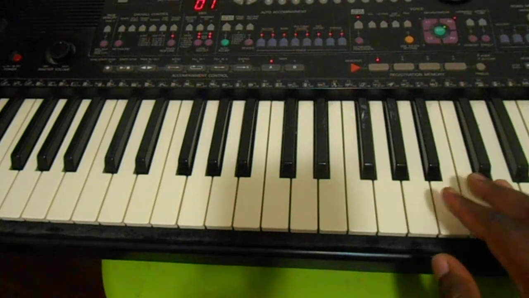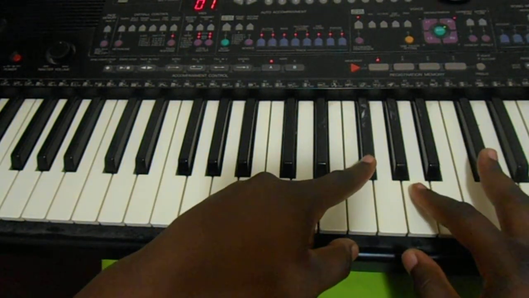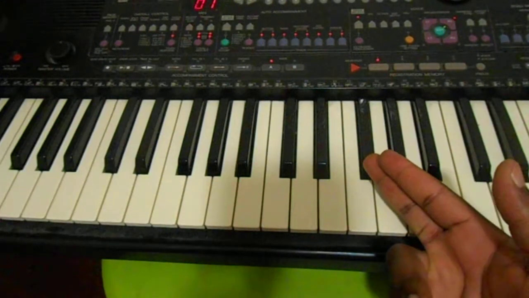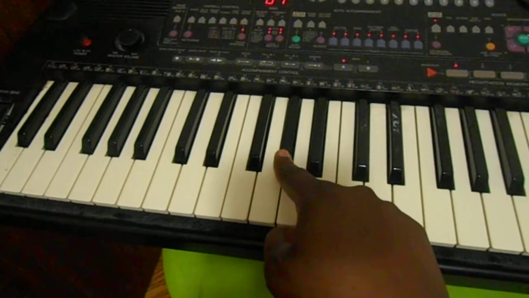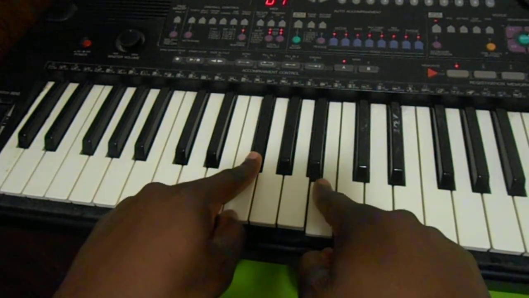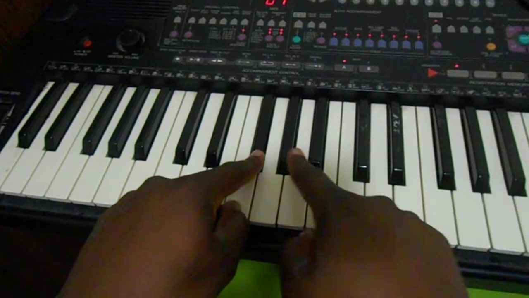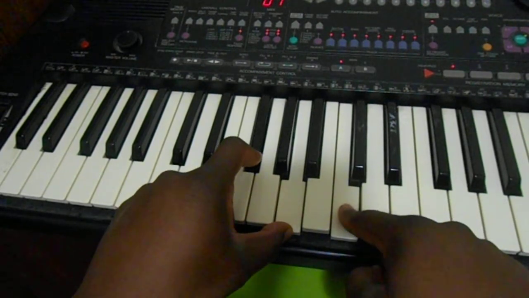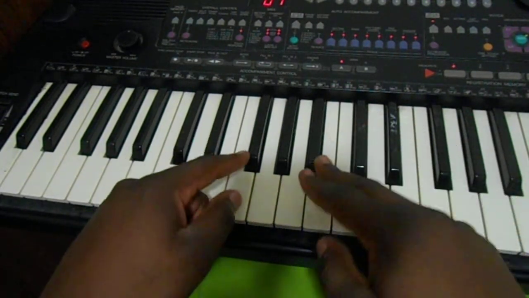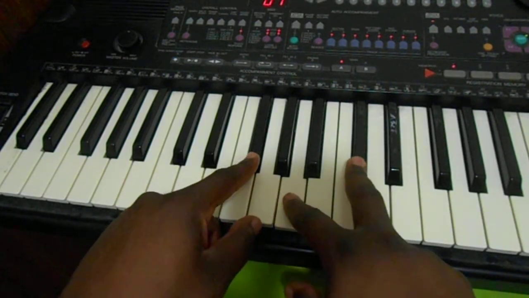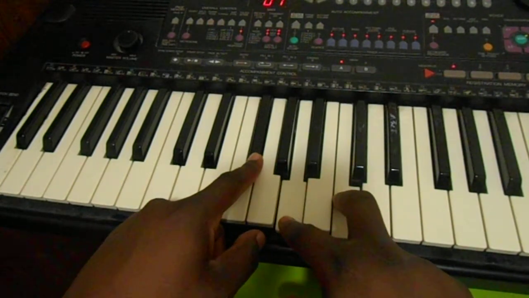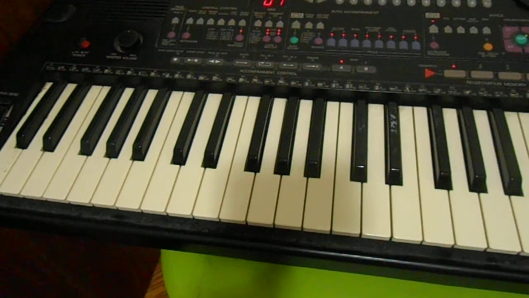Let's try something else. Let's try F sharp diminished. How do we find an F sharp diminished? We just play the F sharp major scale for a second. F sharp major scale: 1, 2, 3, 4, 5, 6, 7, 1. 1, 2, 3, flat the 3, flat the 5. Remember, I was just giving you that slight shortcut because in the minor chord the 3 is already flattened. That's why. And then you just flat the 5.